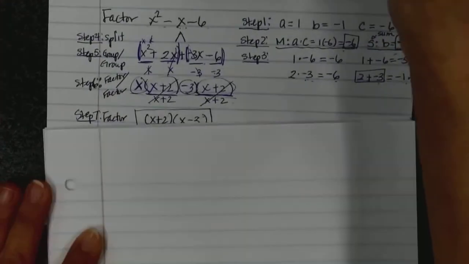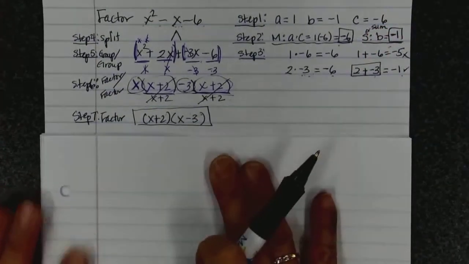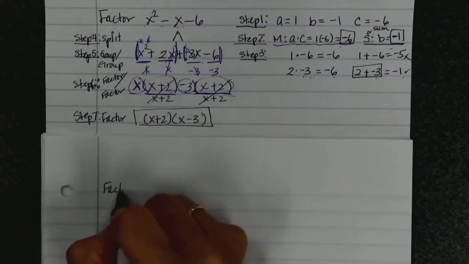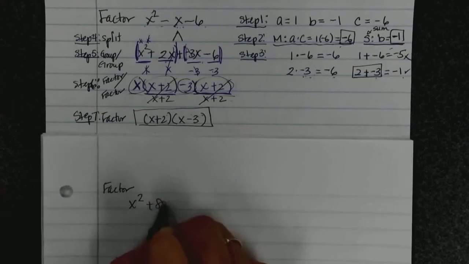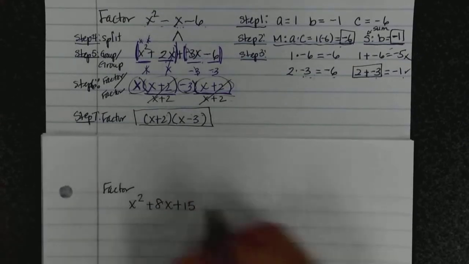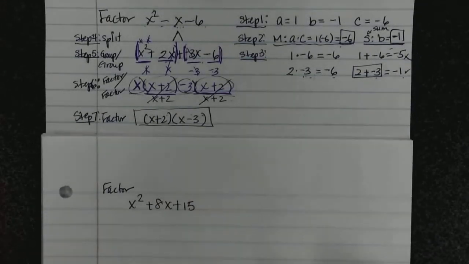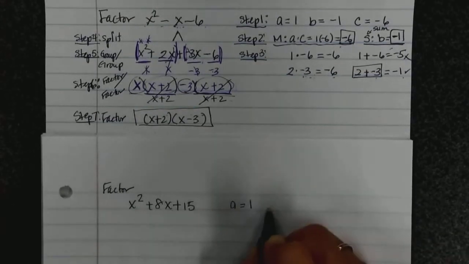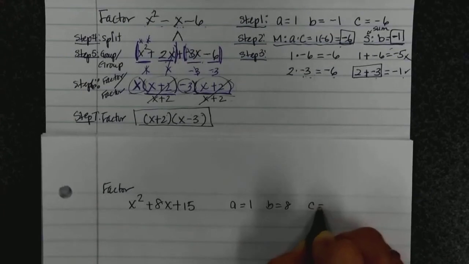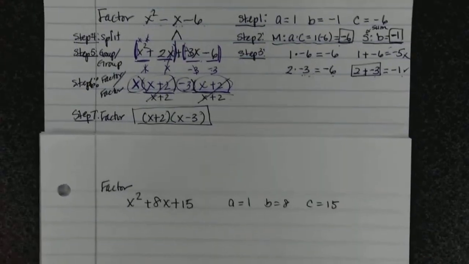Second, let's factor. We're going to go through all the steps again. So we're going to factor x squared plus 8x plus 15. Same thing again. We're going to look for our ABCs. A is equal to 1, B equals 8, and C equals 15.